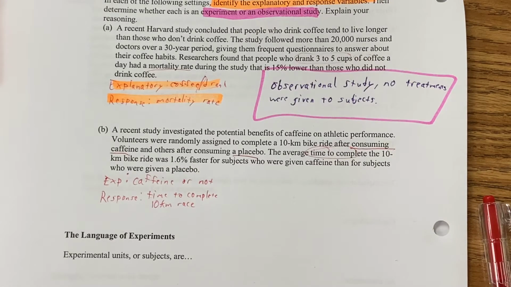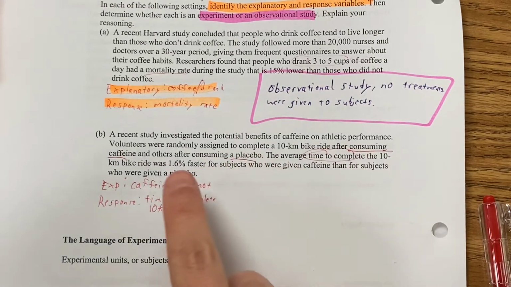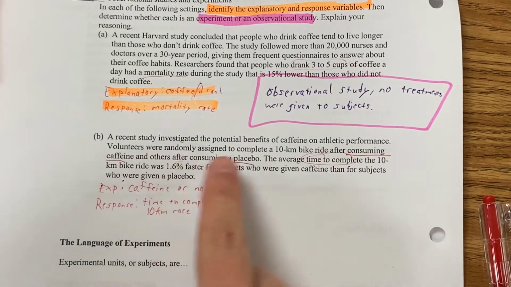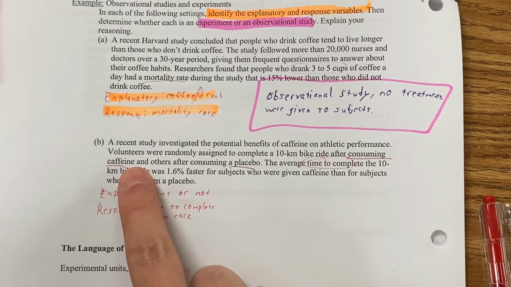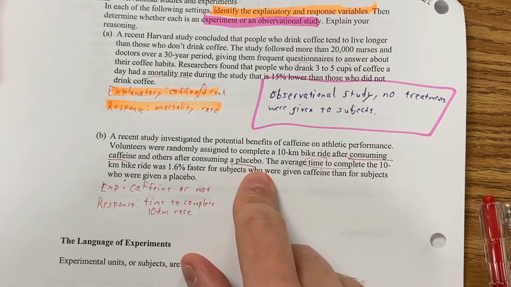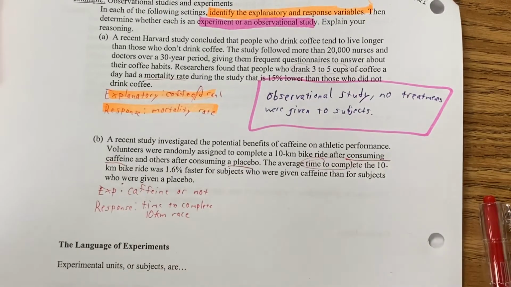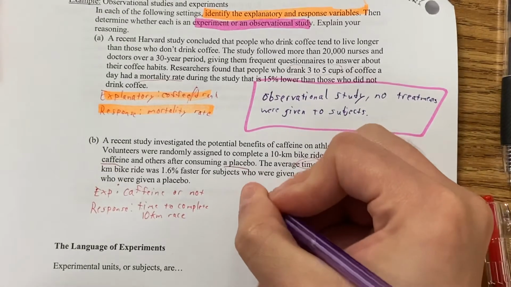As for the observational study versus experimental, they are physically making these people have caffeine, right? They're randomly selected to compete in this thing. So they were choosing whether they got the caffeine or not, and they gave the rest of them placebos. So this one is experimental.